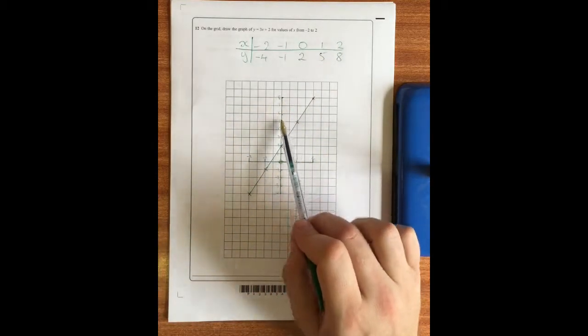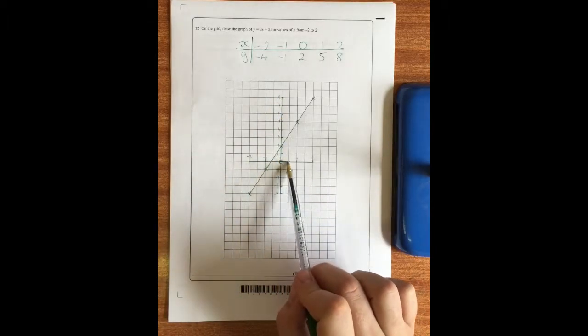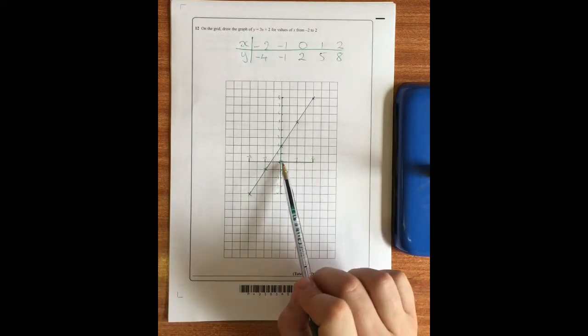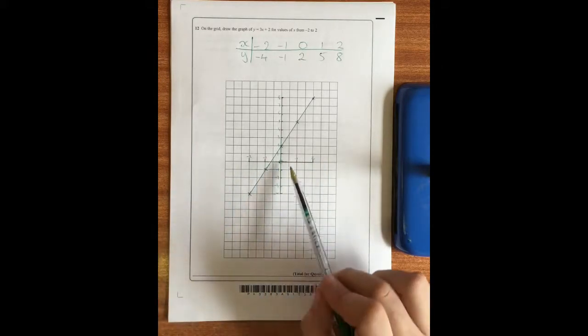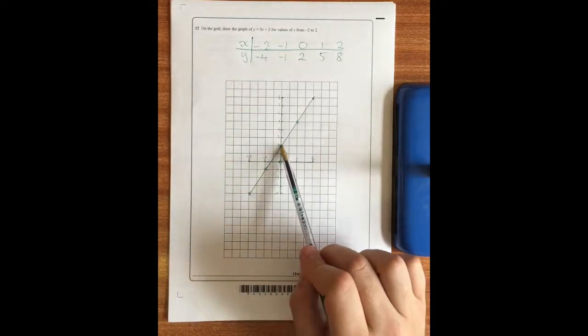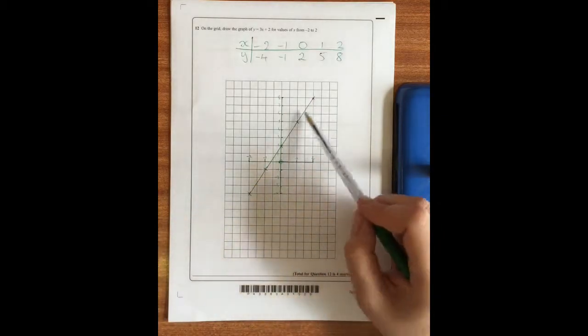You'll notice when I've drawn my axes, I've gone up in ones on the y-axis, but I've used 2 squares each on the x-axis. That's just to make it spread out a little bit more, but be careful if you do that. I plot each of these points, so (-2, -4), (-1, -1), (0, 2), (1, 5), and (2, 8), and join them up with a straight line.